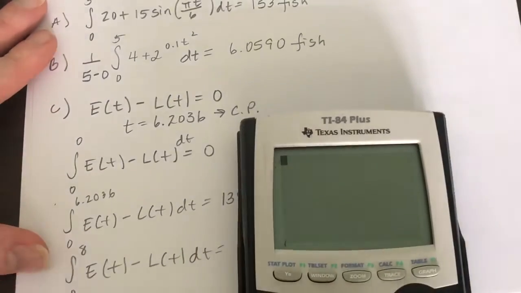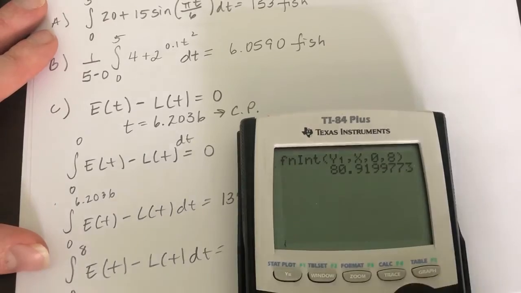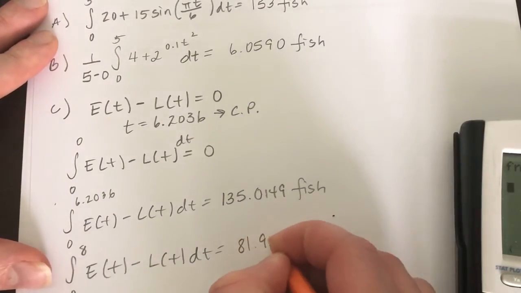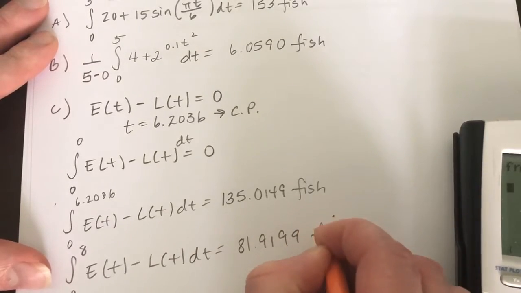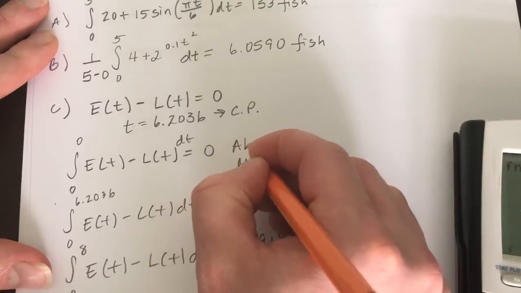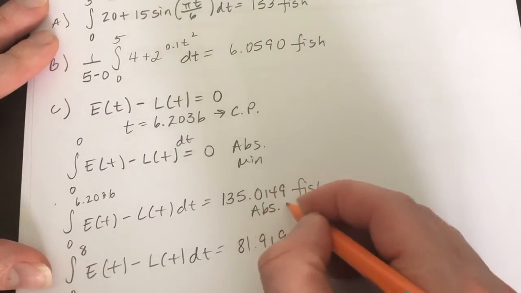So if I integrate math 9 vars y1 comma x comma 0 comma 8, I get 80.9199. So this is going to be your absolute min, and this would be your absolute max right here.